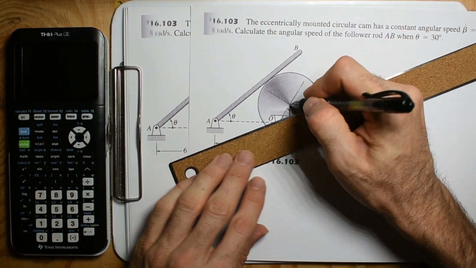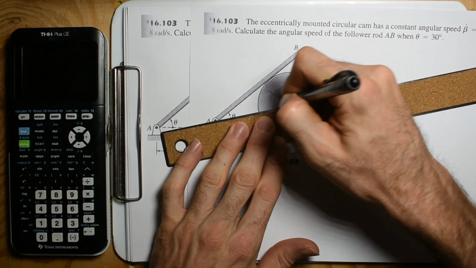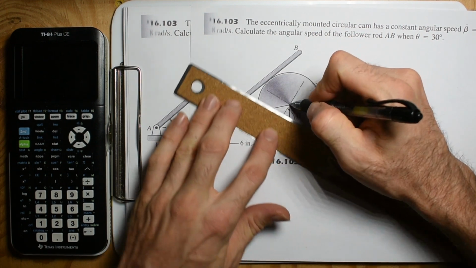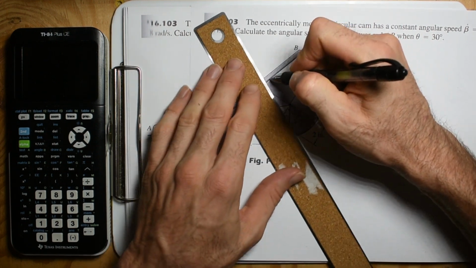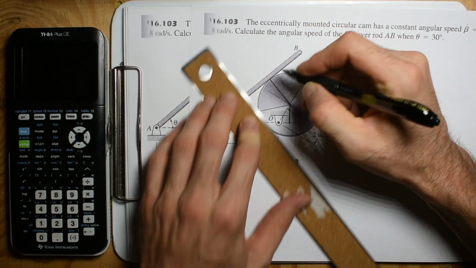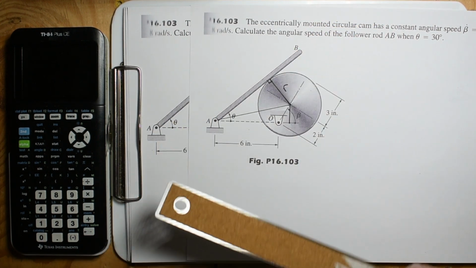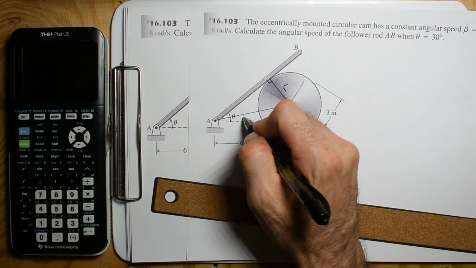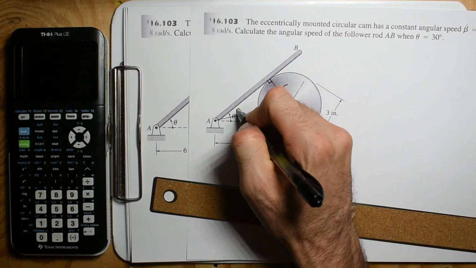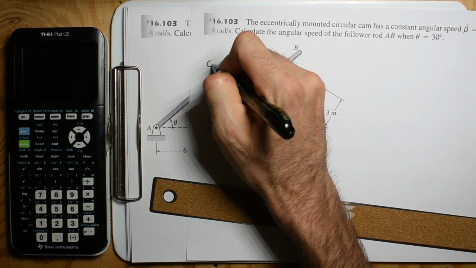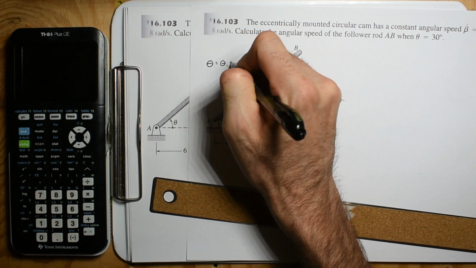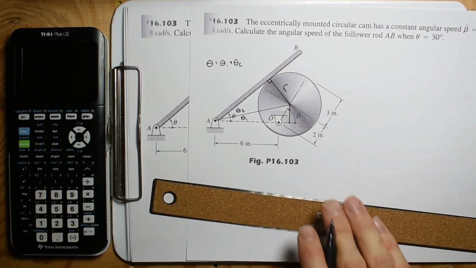Alright, so from this point, here's our 90-degree angle. Cool, so we have a radius there, right triangle. And so I'm going to call this theta 1 and then this theta 2. And then we're going to say theta is equal to theta 1 plus theta 2.